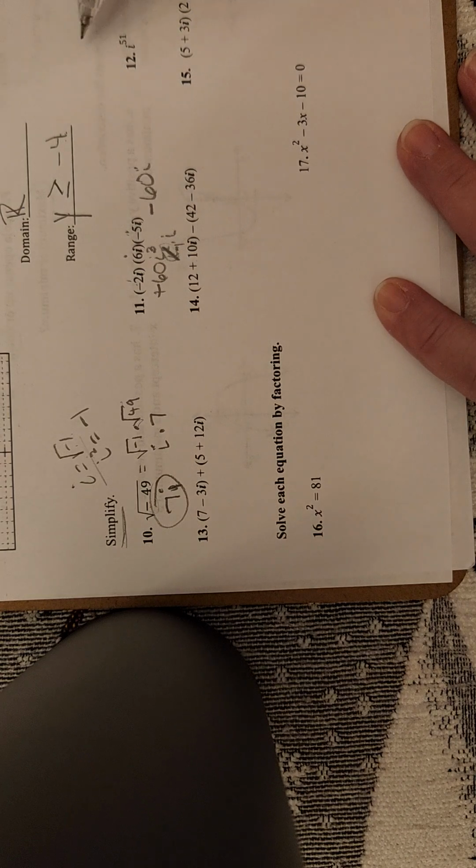On 12, you have i to the 51st. So remember, it's like a circle, right? You've got i squared, i cubed, i to the 4th, and then it goes back. i to the 5th, i to the 6th, i to the 7th, i to the 8th, and it just keeps circling around. And i is the square root of -1. i squared is just -1.